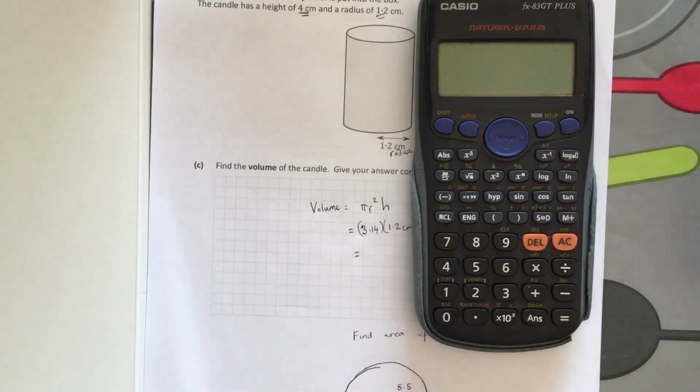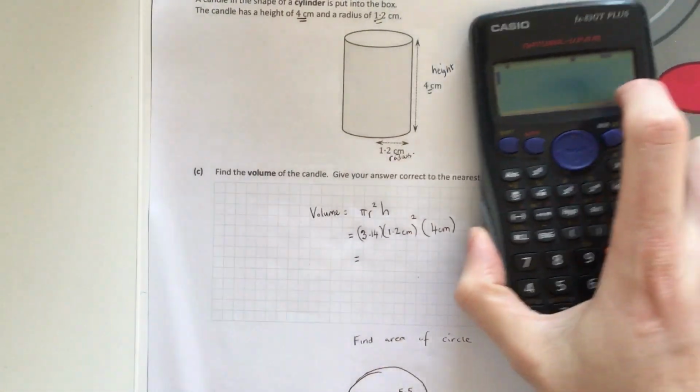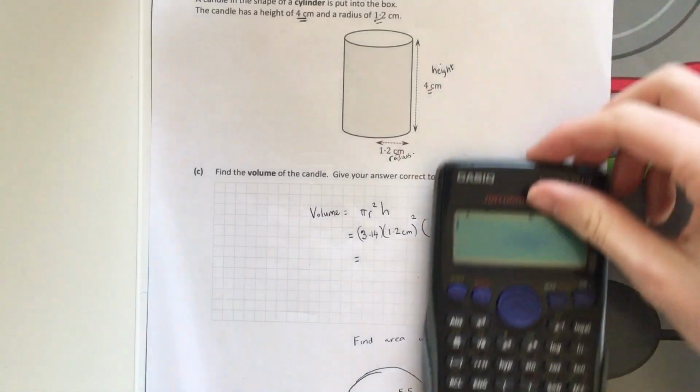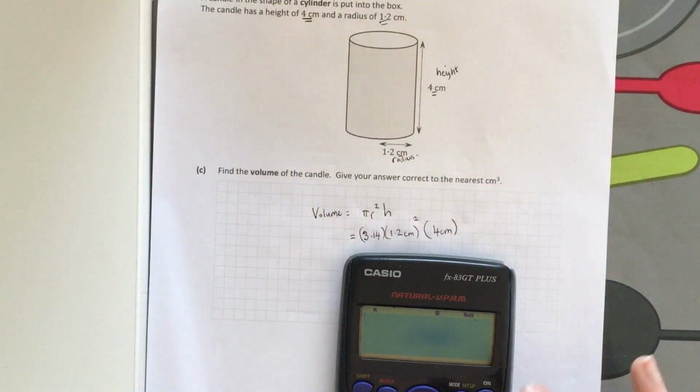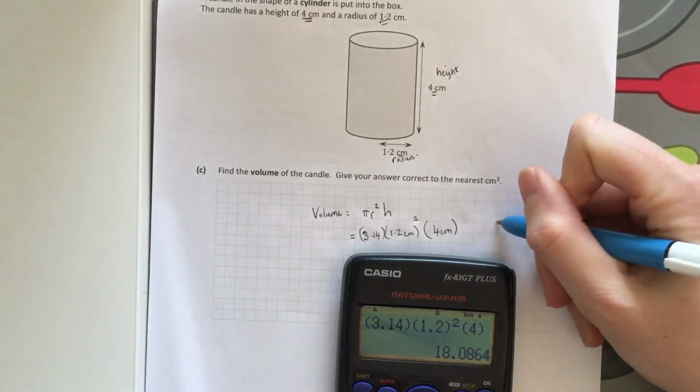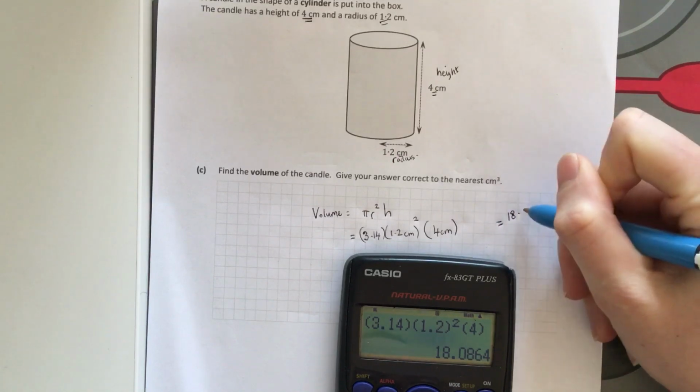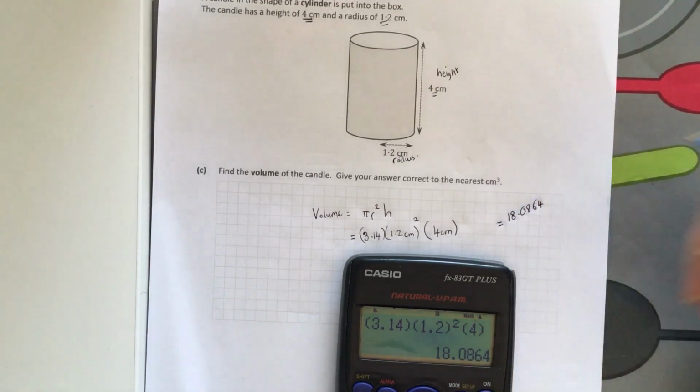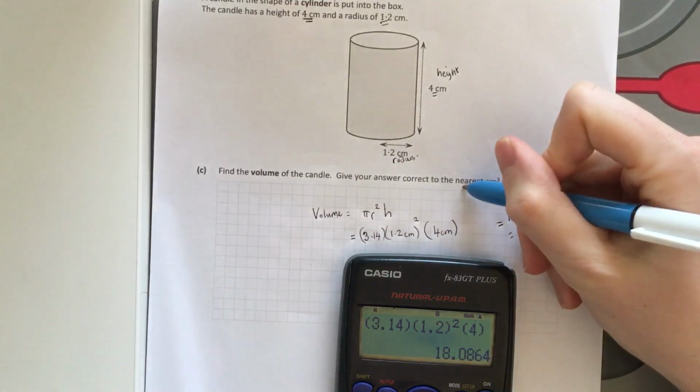So if I was to put that into the calculator, you could put it in directly. So for example here, you could put in bracket 3.14 bracket 1.2 bracket squared bracket 4 and close the bracket. And I'm getting a fraction here, but we don't want it as a fraction, we want it as a decimal. I'm getting a value here of 18.0864.